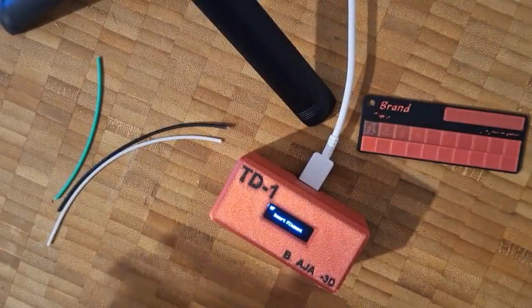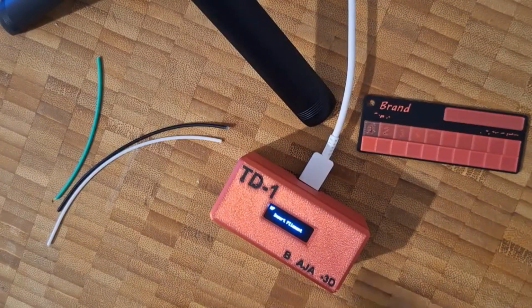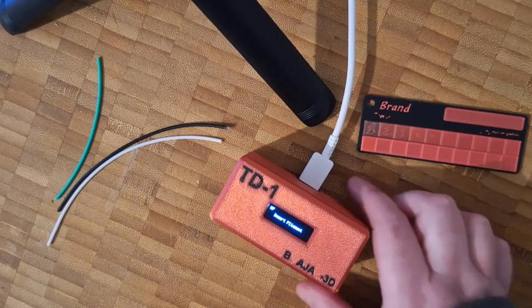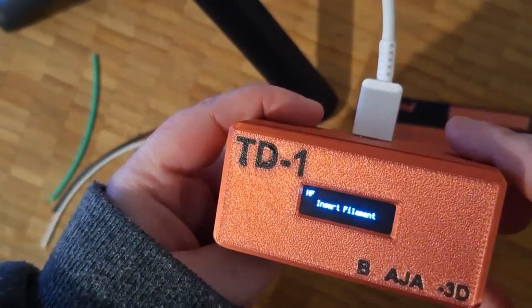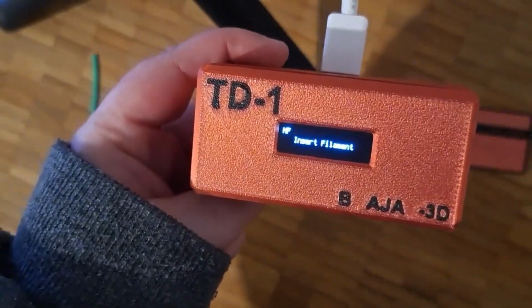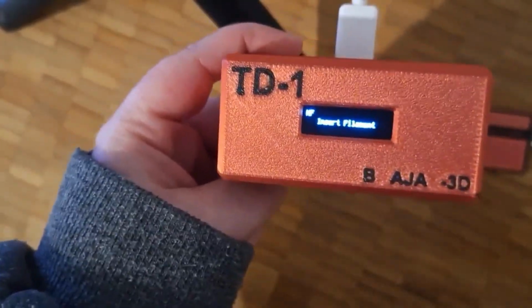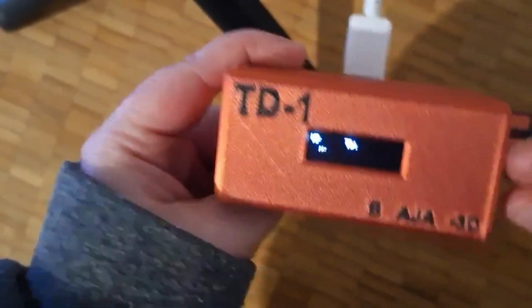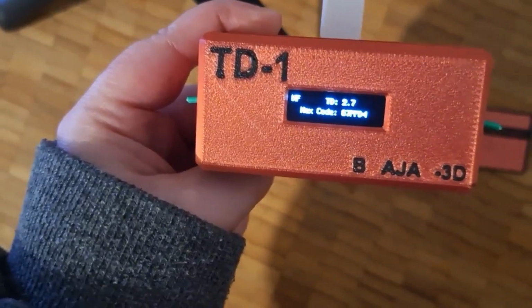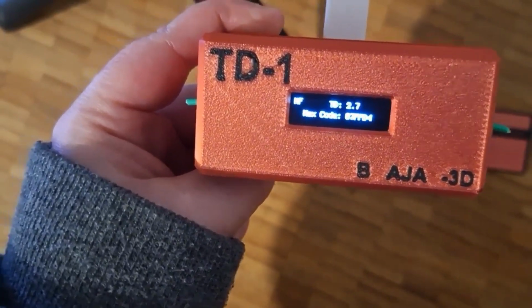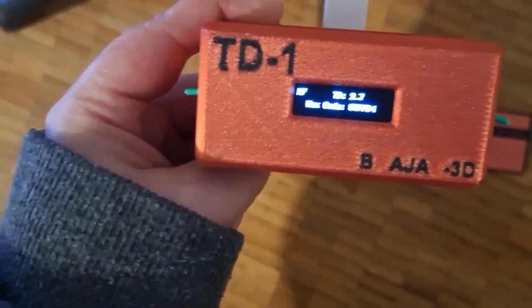Now, the option that I like the most, and this is a sort of two-part answer, is the TD1. That's this little device right here. This is a device currently on the market by Ajax, and it's quite simple to use. What you'll do is you will take a bit of filament, slide it in the side, it will scan that for you, and it will pop up to say what your TD is. Now, this is King Rune Green, and it's telling me that this is a 2.7.